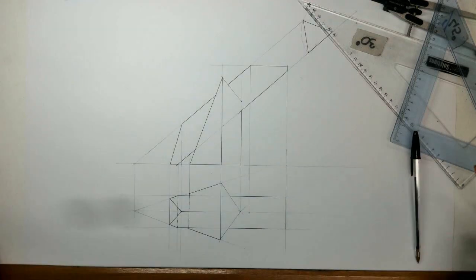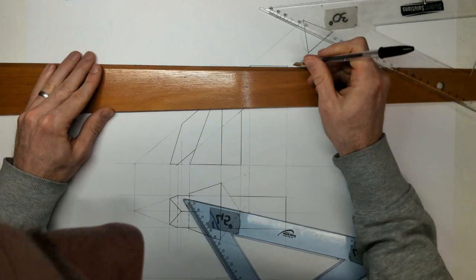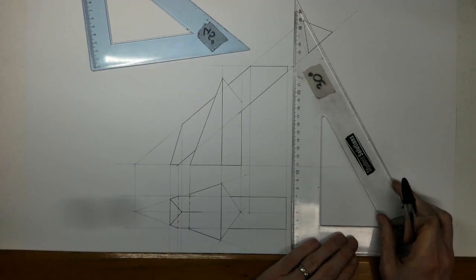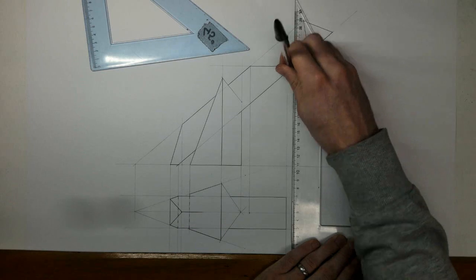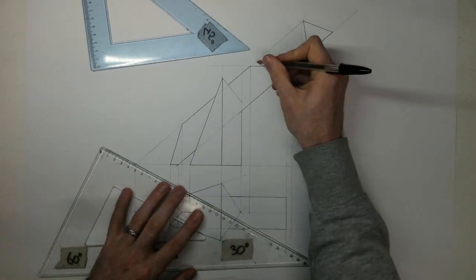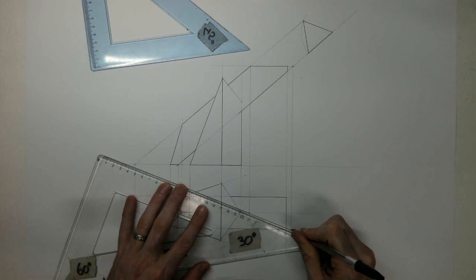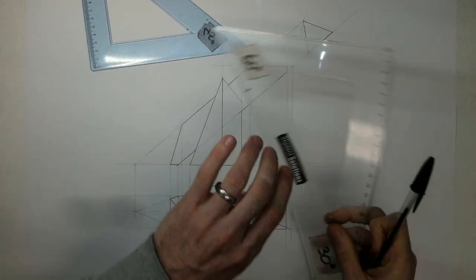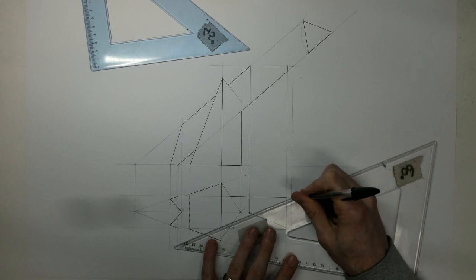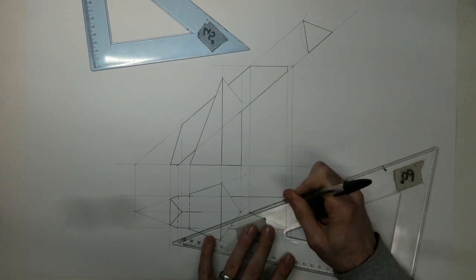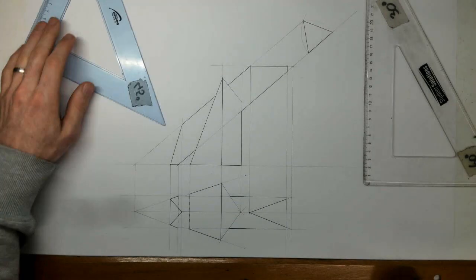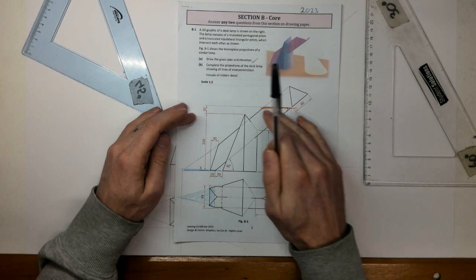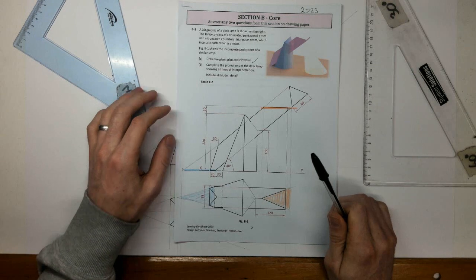So I've got this extended out to there. That will be the end of my triangle. Drop that down. I can join back then to that other point. That will actually give me the triangle I was looking for. Okay, so there we have it. That is plan and elevation found, the given plan and elevation. So a bit of knowledge there of horizontal sections in the setup.